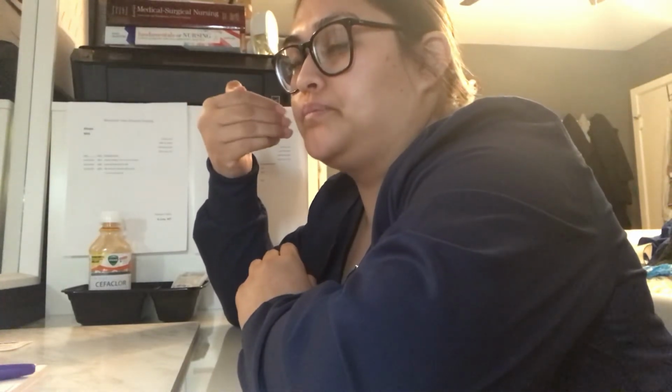So for these medications, for the sublingual, this goes under the tongue. The buccal goes between the cheek and the gum. I will explain to the patient that he should not eat or drink anything with this. He should not chew on it. He should just let it fully dissolve. So that is how we do sublingual and buccal medications.